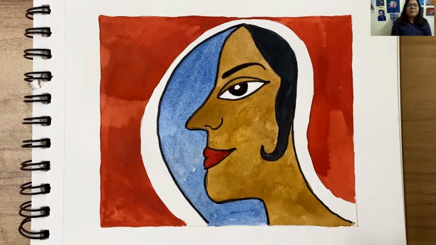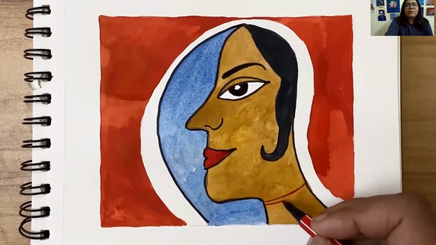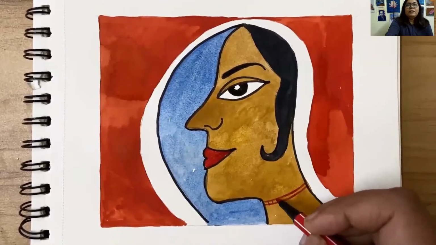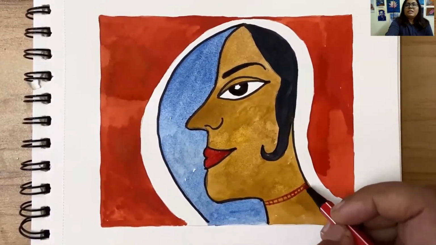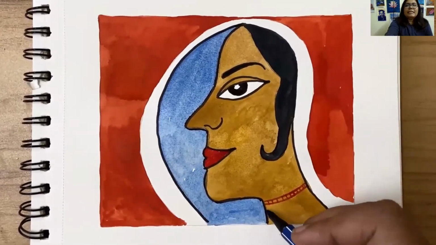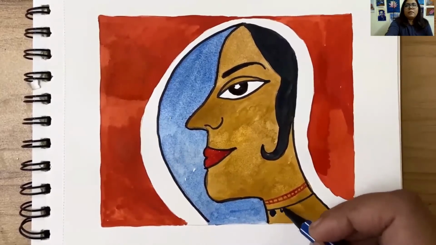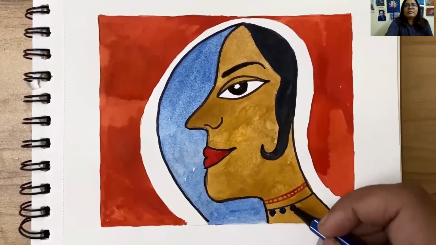All right. So just see, the major portion of your drawing is done. Now I will just show you what are the various ways in which you can decorate. So see here for the neck. Remember all of these designs that you had learned in your previous class? It's just a nice little necklace. And another necklace like this.